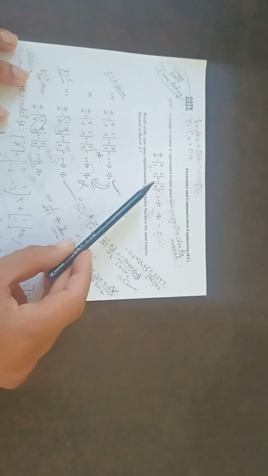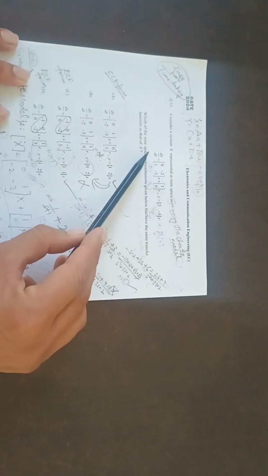The last question is on state space analysis. It's an easy question, but actually a little time consuming. It is saying that consider a system represented in state space like this: dx/dt is equal to [0, -2; 1, -3] x plus [1; 0] r, y is equal to [2, -5] x, and D is 0. Which of the state representations given below has the same transfer function as that of this system?